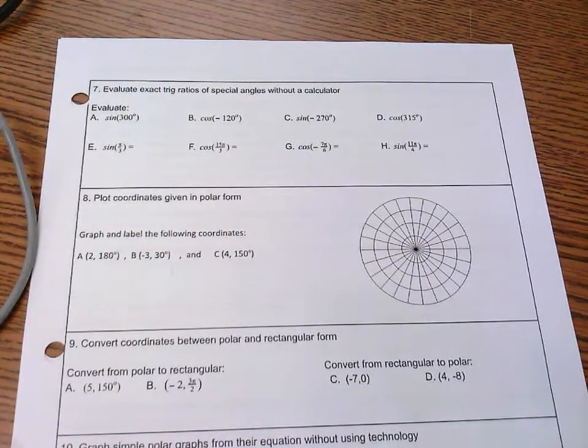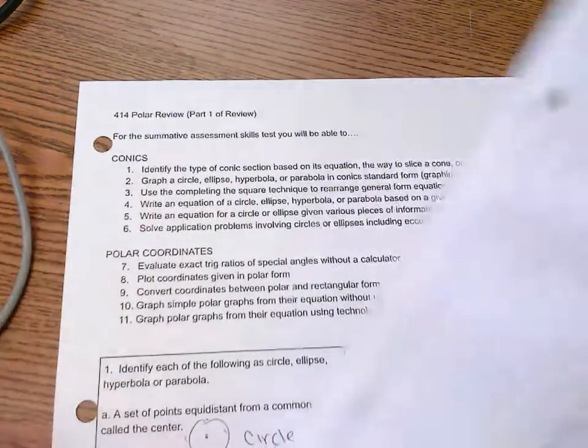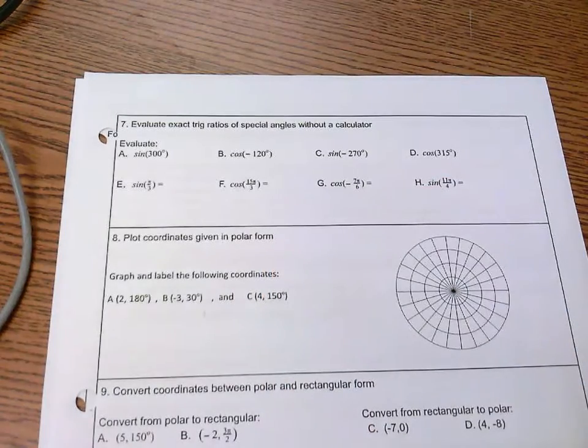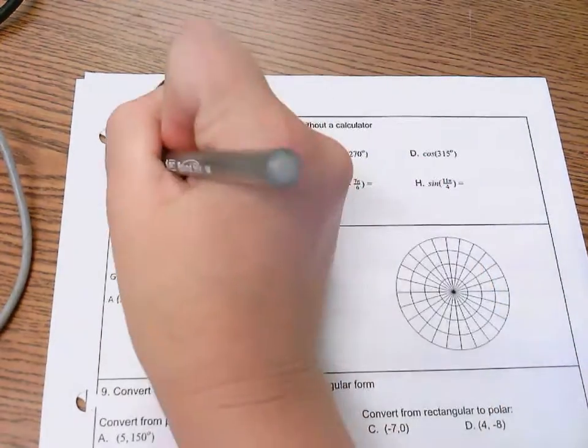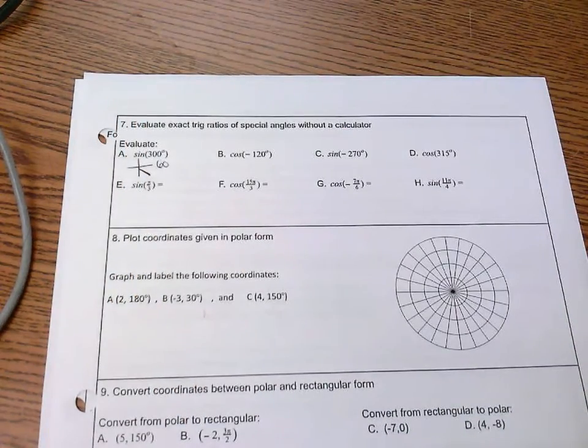So now I'm going to take a look at the second half of 414's review, but now I'm going to do the polar questions. All of these are without a calculator, so I'm going to talk through how I got my answers. So 300 degrees is in quadrant 4. It's a 60-degree reference angle.